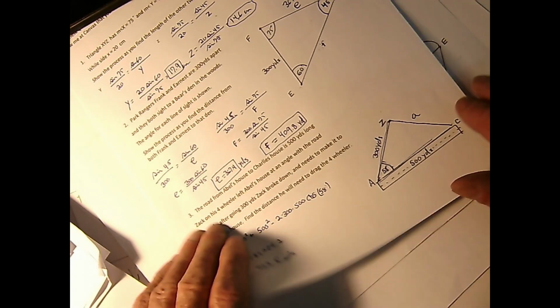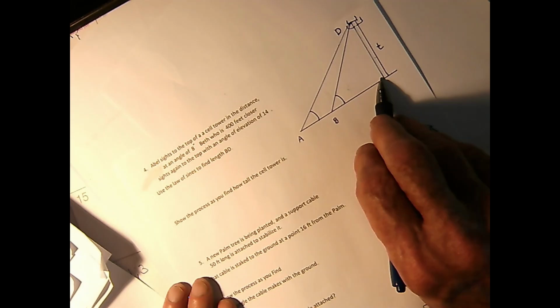Let's play some more. Clear all the stuff out of the way here. I don't want to confuse myself with other things. There we go. Here's a cell tower, best I can sketch that. Abel sites to that cell tower in the distance with an angle of elevation of 8 degrees.